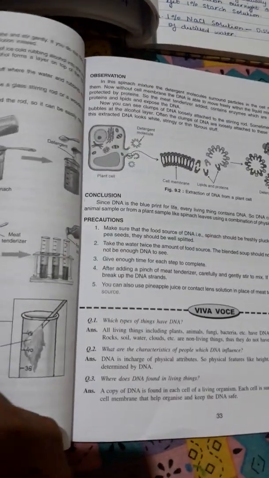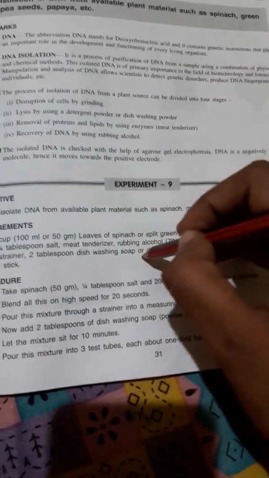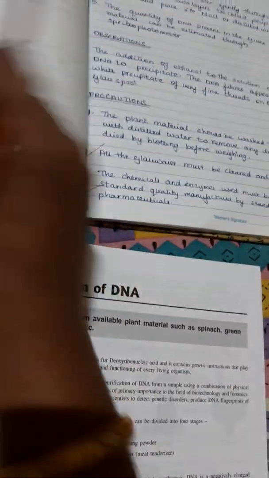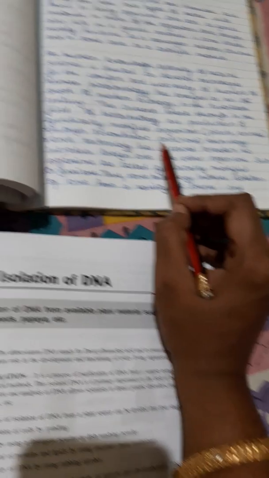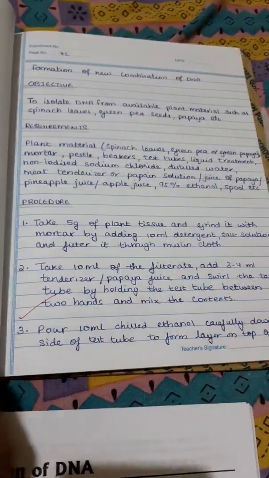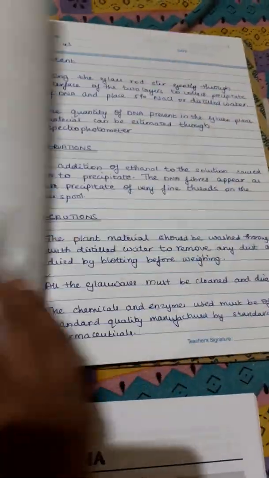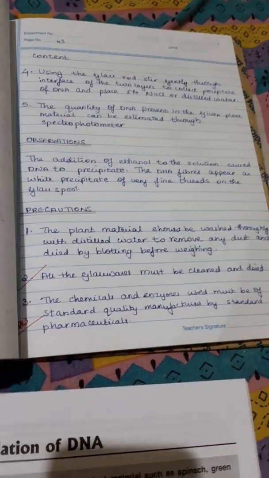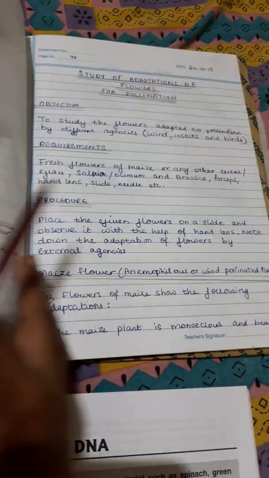Then the last one is isolation of DNA. Isolation of DNA too we are writing from our record book. Isolation of DNA from plant material. I will add the photographs. Okay, isolation of DNA. Okay, so the experiment area is completed now.